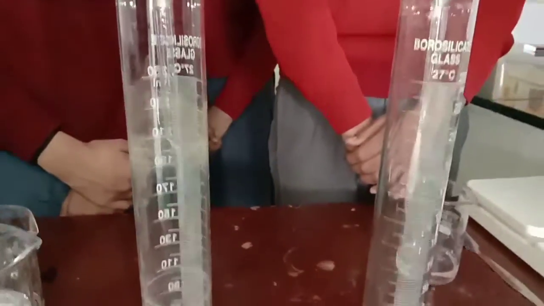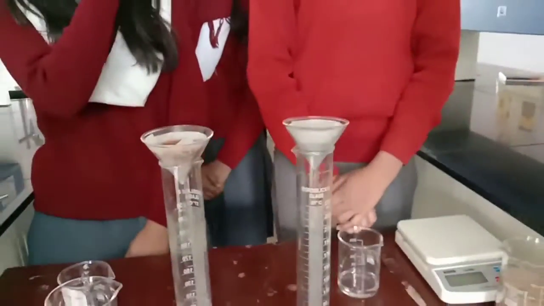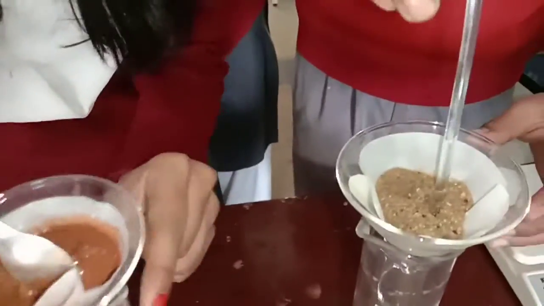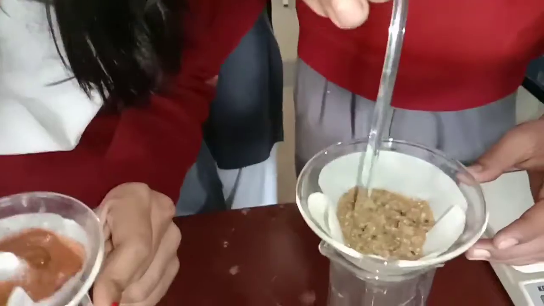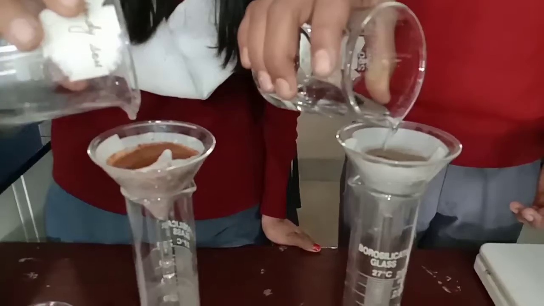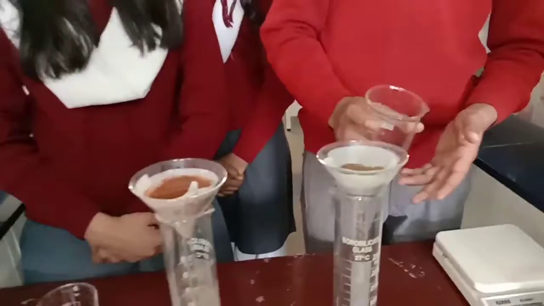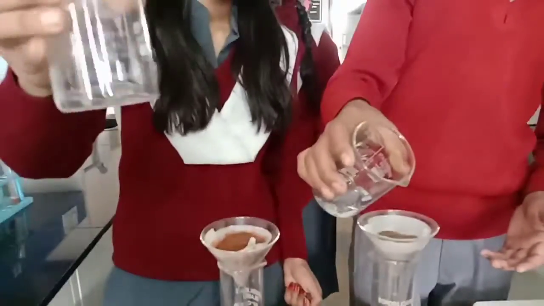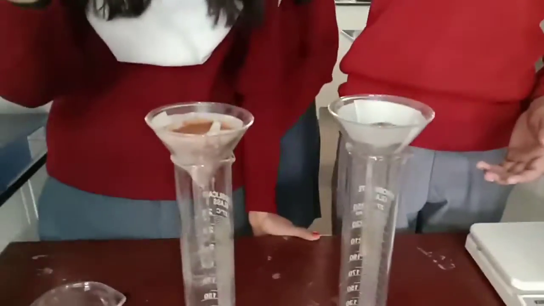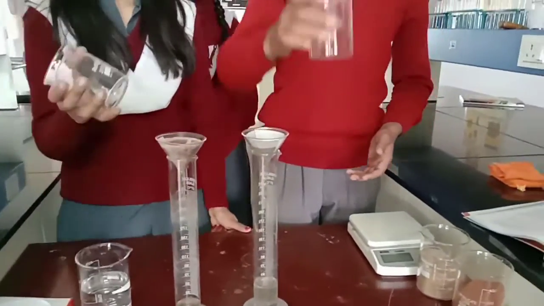We'll also check that all the soil particles get the water properly. No soil particle should be left dry here. And after waiting for some time, we'll again put the rest of the water over this soil sample. All the 50 milliliter of water we have poured over this soil sample. We'll wait for some time and do the observation here.